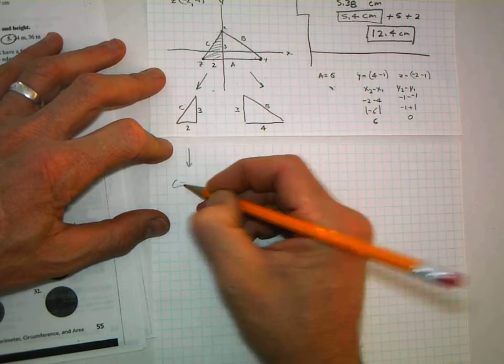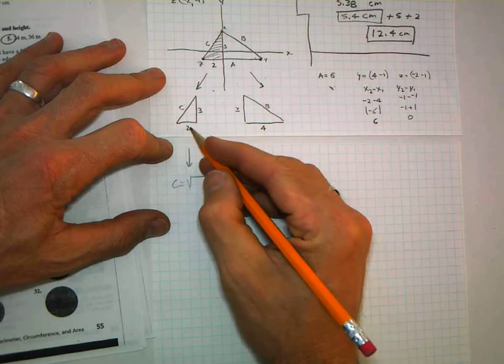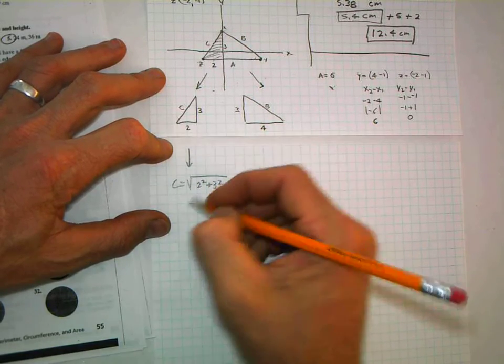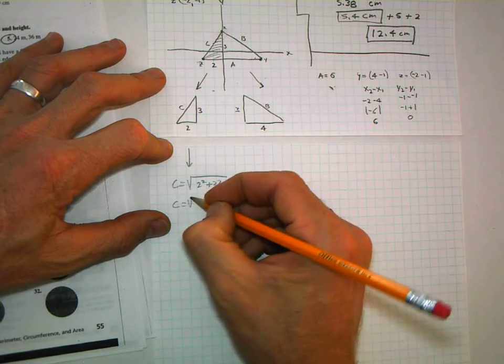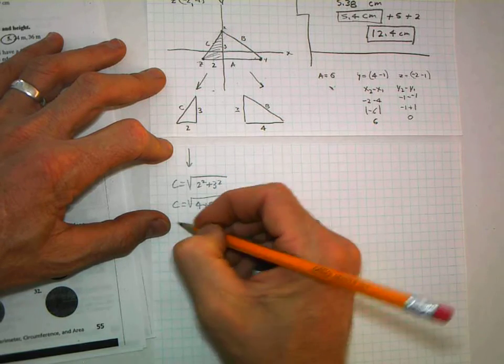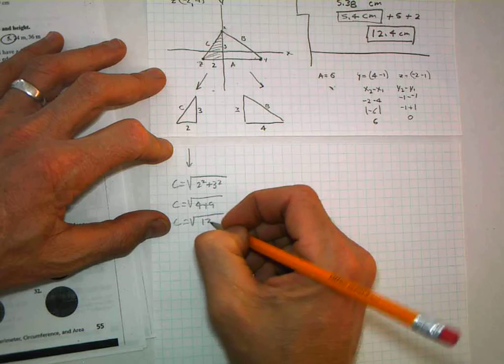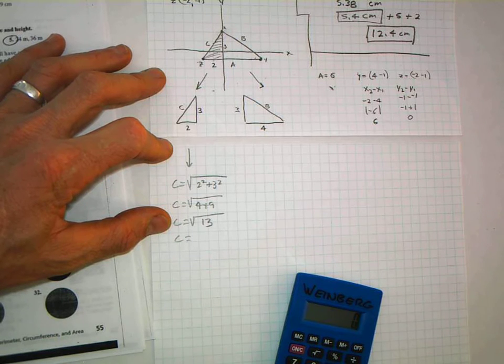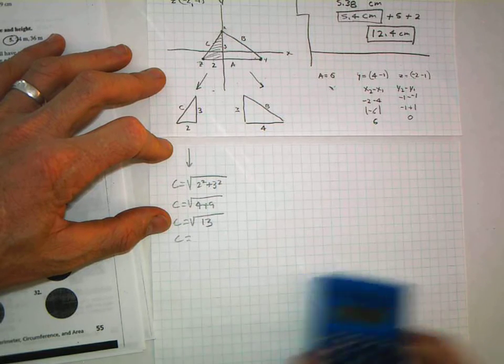C is the square root of 2 squared plus 3 squared. C equals the square root of 4 plus 9. C equals the square root of 13. C equals, here we get out our handy dandy computer, square root is 3.6.